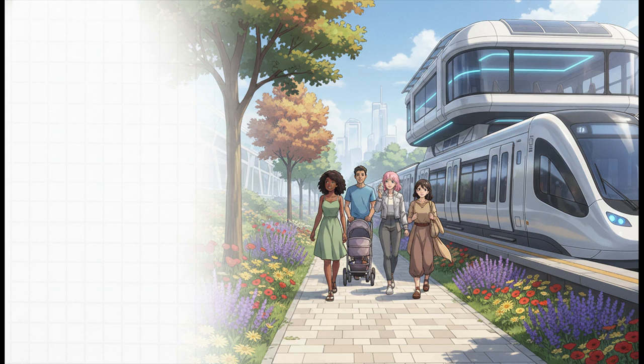And this is where the 4th D, distance to transit, comes into play. This specific metric measures the average physical distance from a person's home or workplace to the nearest rail or bus stop. By seamlessly integrating public transit and keeping that shortest street route really compact, you effectively wipe out the need for high-polluting personal vehicles for daily commuting. It's a total game changer.